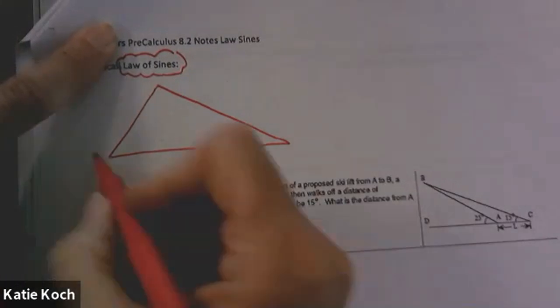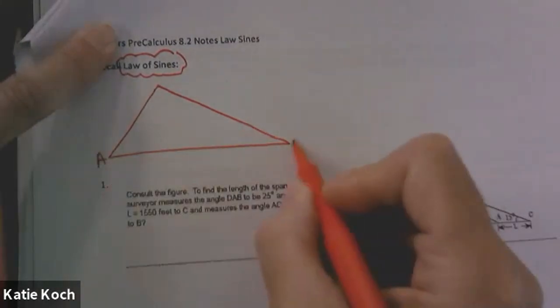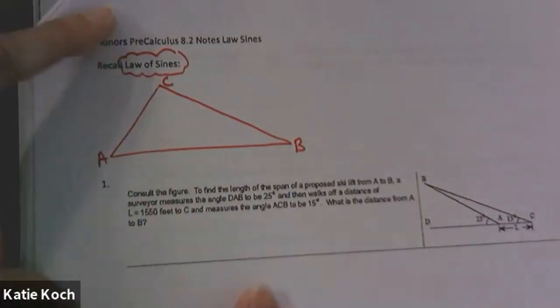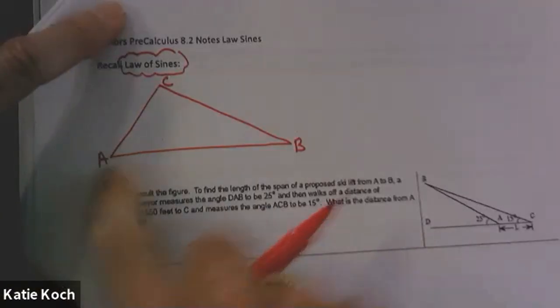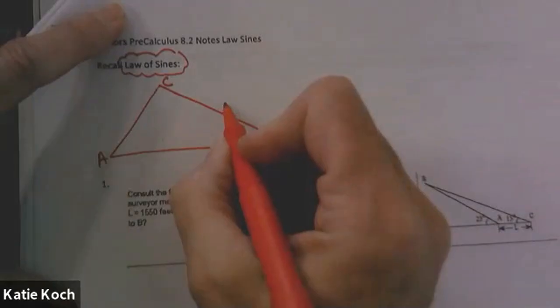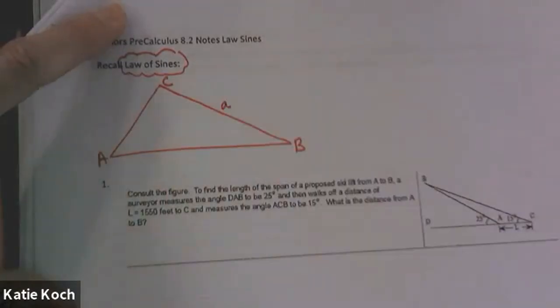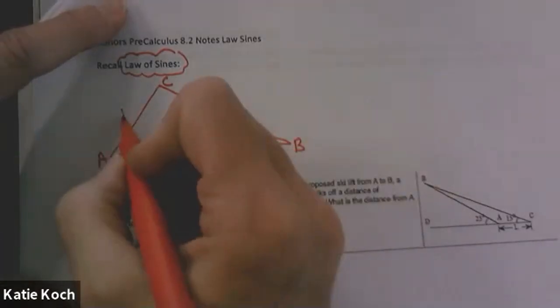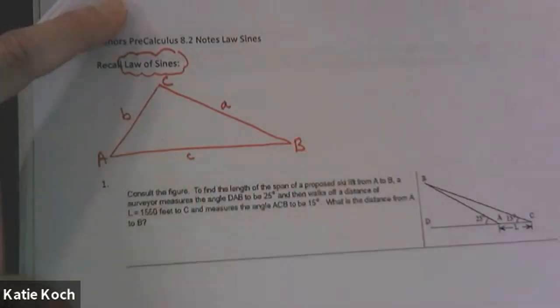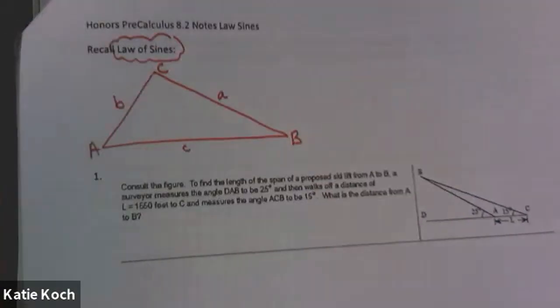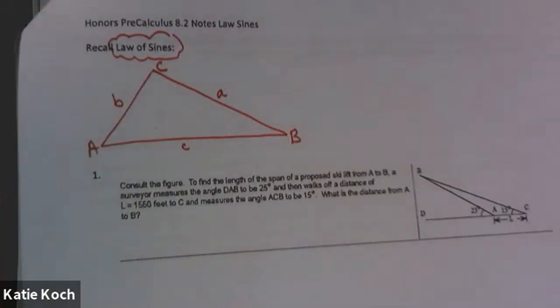Okay, so I'm going to label this triangle. I'm going to call it capital A, capital B, capital C. We name angles by capital letters. This is triangle ABC. And when I'm labeling a triangle, across from angle A is always side A, and we do that with a lowercase letter. So the sides are always lowercase letters. Across from angle B is little side B. Across from capital C is a lowercase c. That's how we always set up our oblique triangles from geometry.